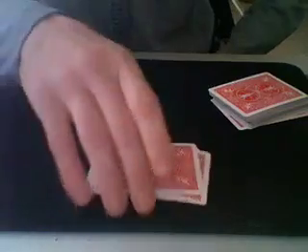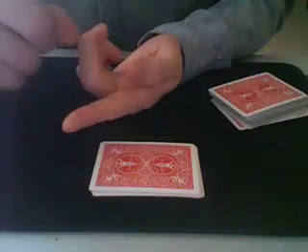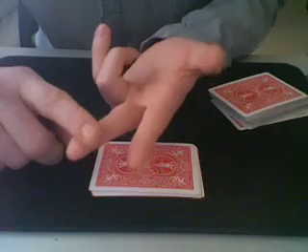So today we've learnt how to use the glide as a force, we've learnt how to use the glide as a colour change, and we've also learned how to use the glide in a very nice trick.